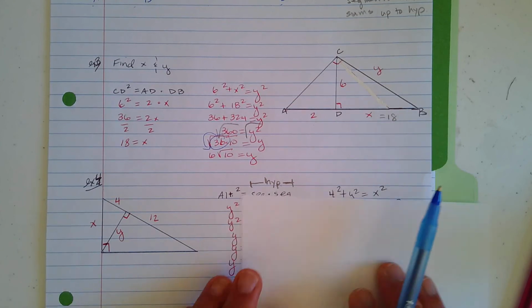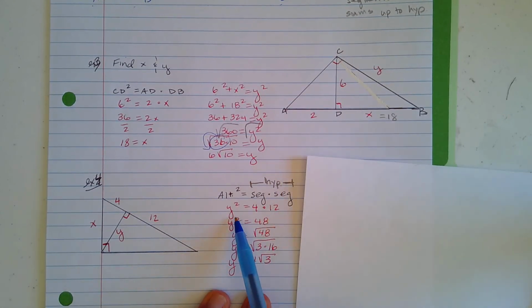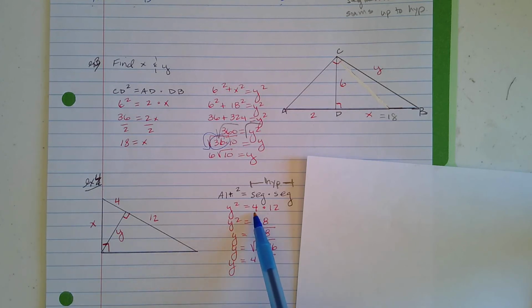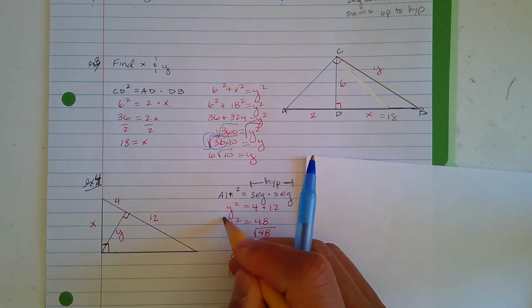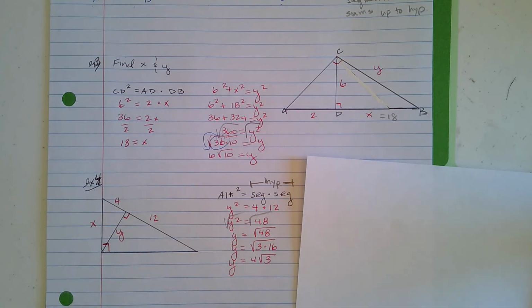So it is y squared equals 4 times 12. Altitude, segment times segment, that was the hypotenuse. So y squared equals 48. Take the square root from both sides. So y equals the square root of 48.